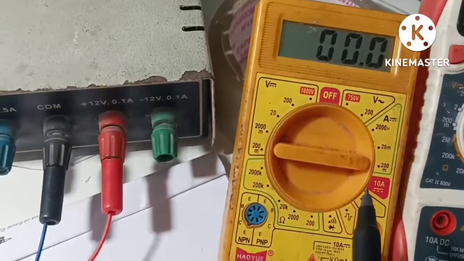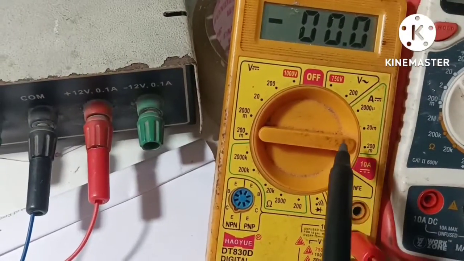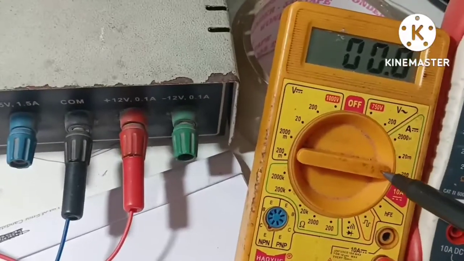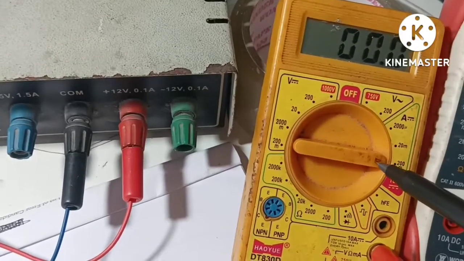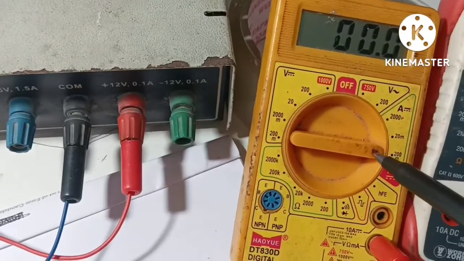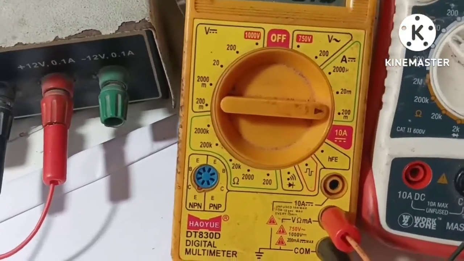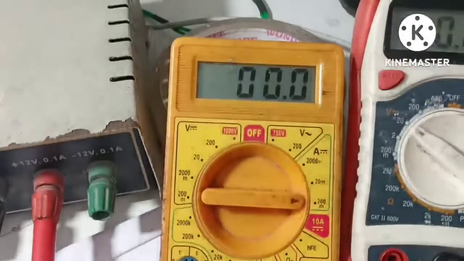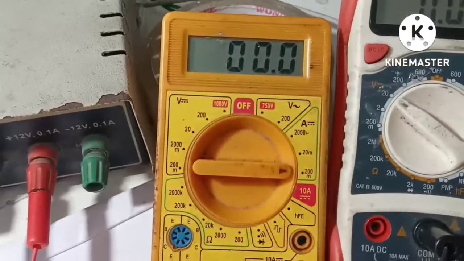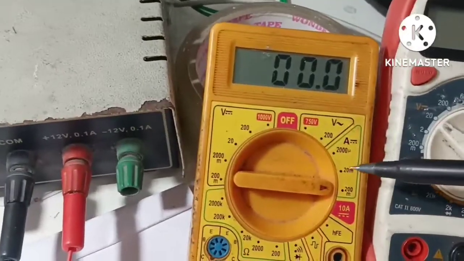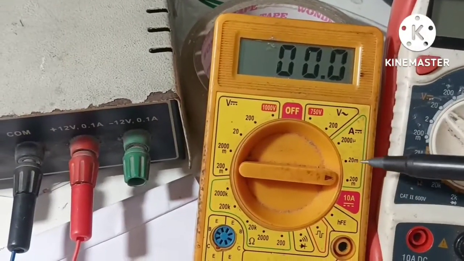Here we can see the dial has been turned towards 200 milliampere, and this is the DC ammeter section. Now I'm giving a small marking so that you can see where it is pointing right now. It is pointing towards 200 milliamperes, and this particular range is the DC ampere range.